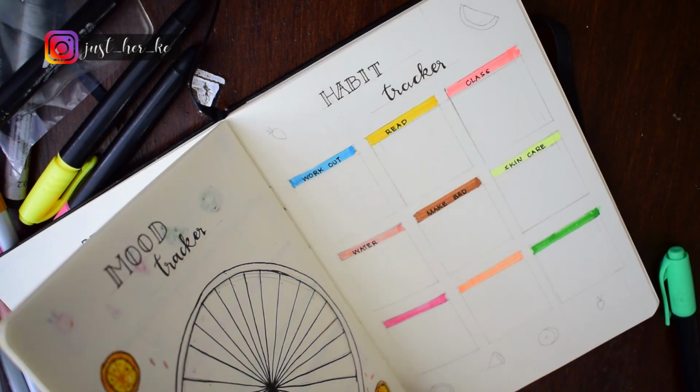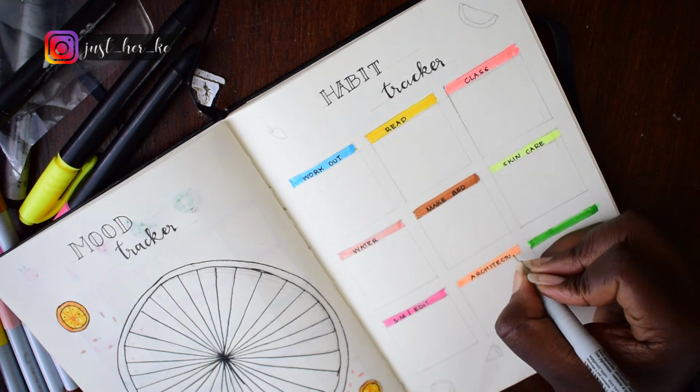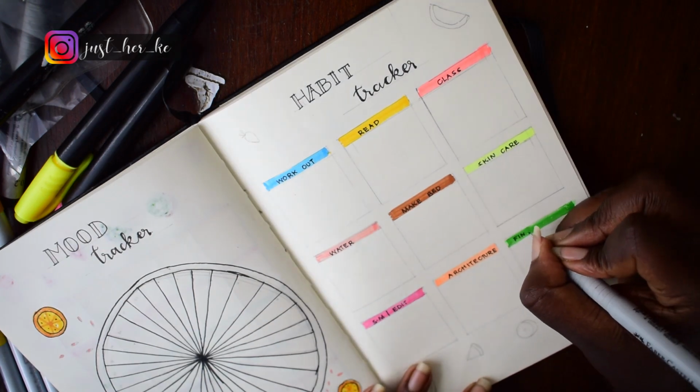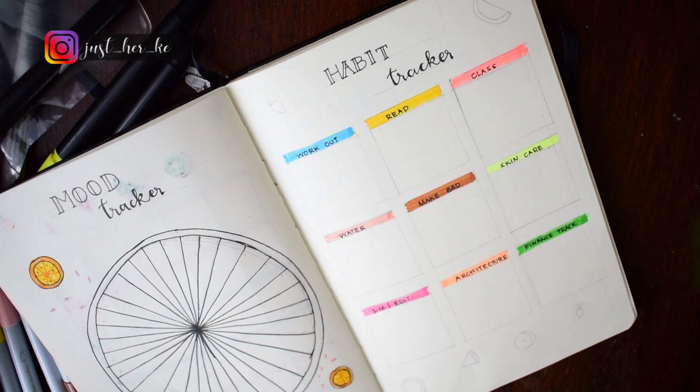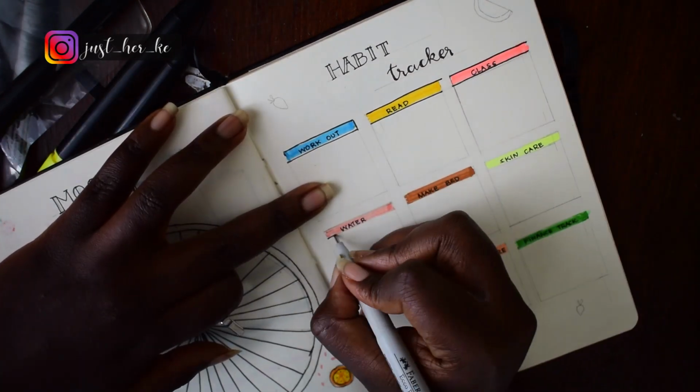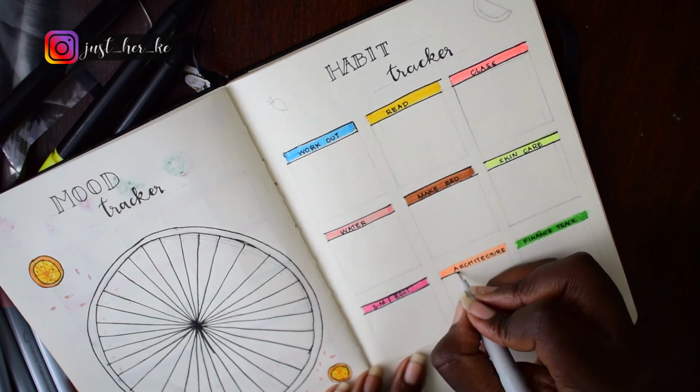I changed up my habits a little bit because I realized I had really repeated myself last month. So this time we have the 9 top habits that are more engulfing per, I guess, subject matter.